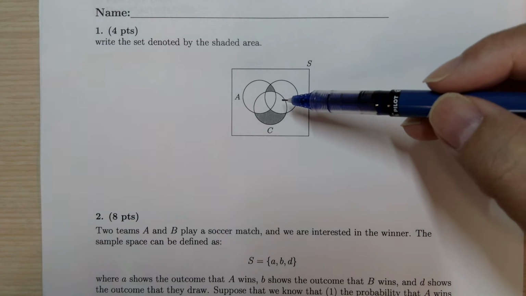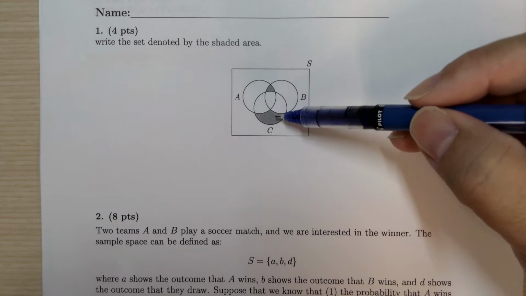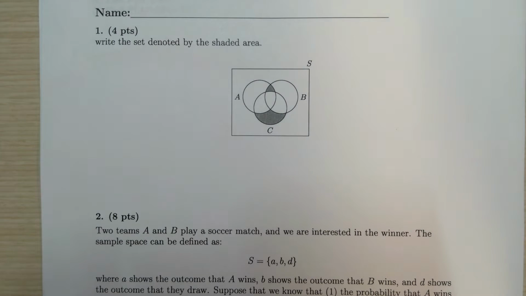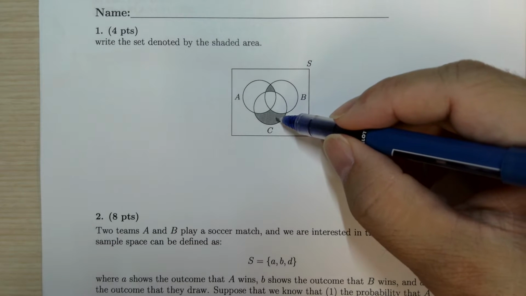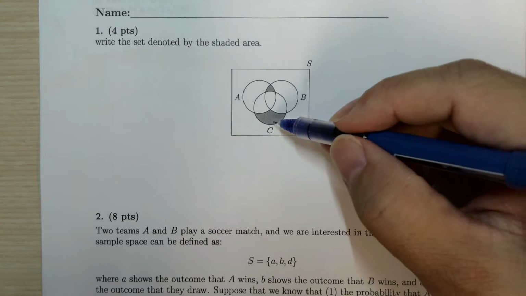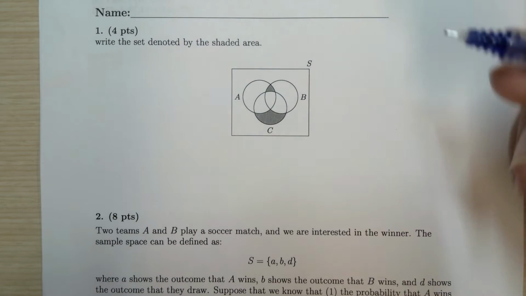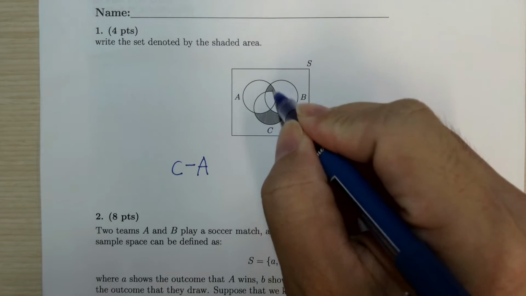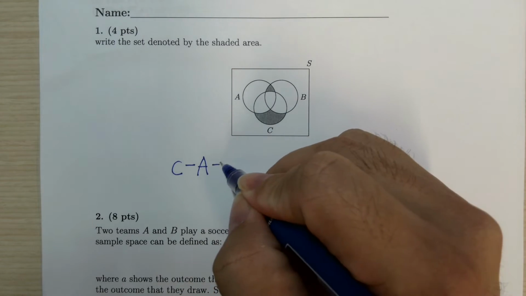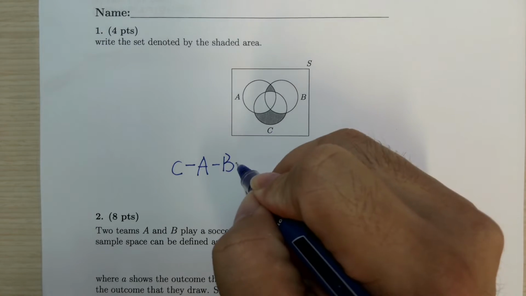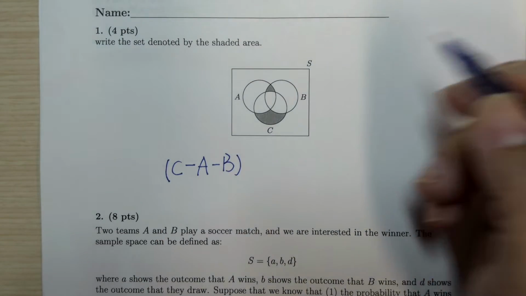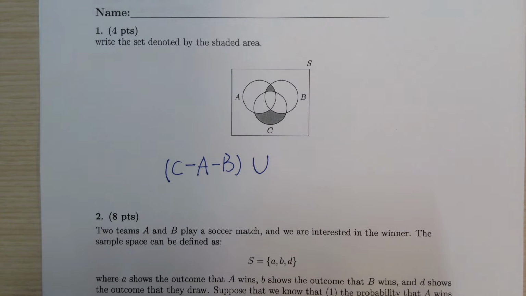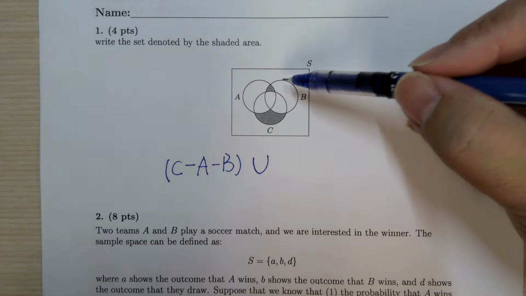So what we can do is we can write down the first shaded area and then union the second shaded area. Okay, so look at this one. Do you agree that to get this part, it's going to be C subtract A, right? And then subtract B. That will do the work, right? So that's going to be this piece. And then I'm going to have a union about this part, right?